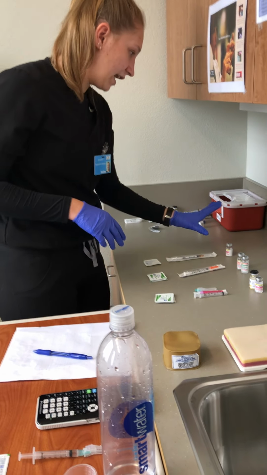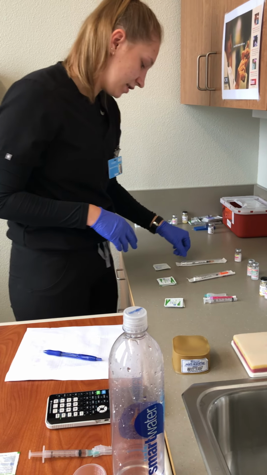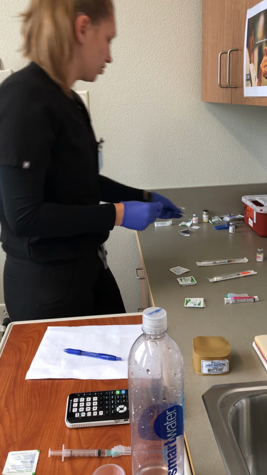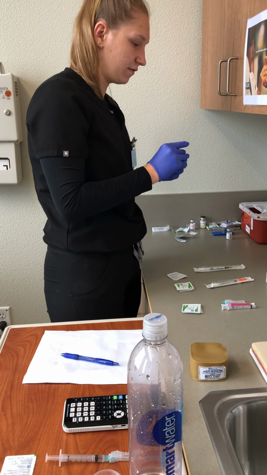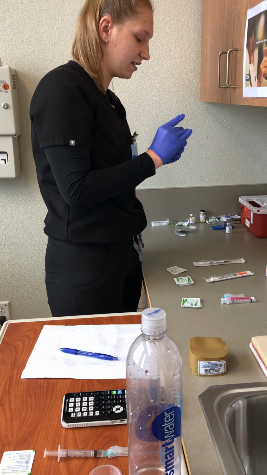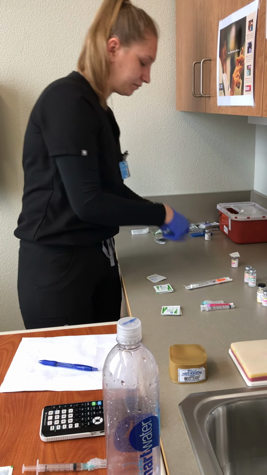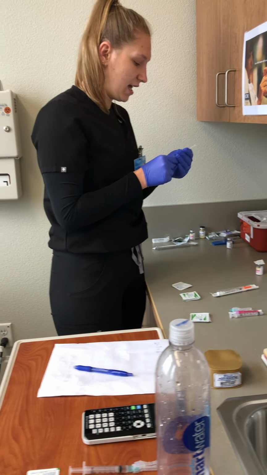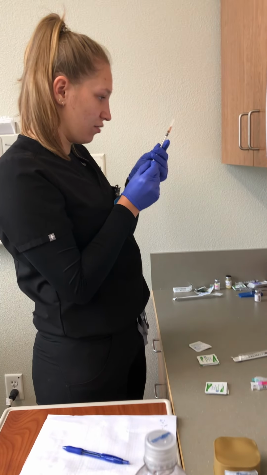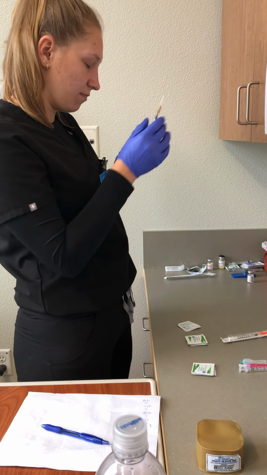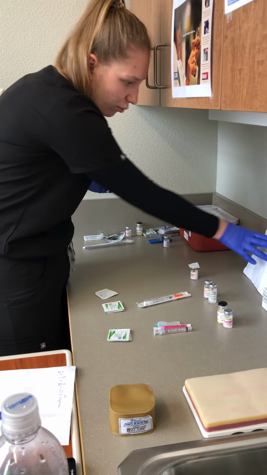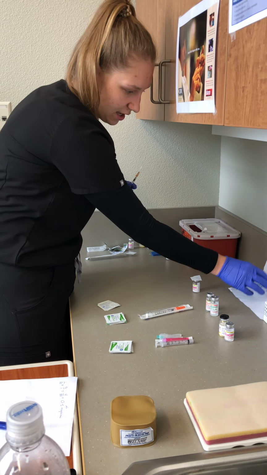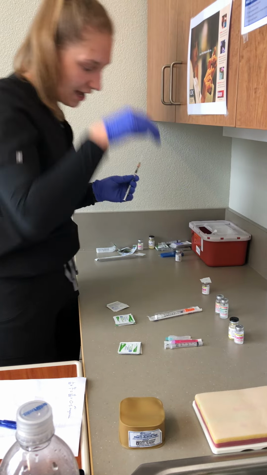Okay, so now I'm going to go ahead and prepare my tuberculosis test. I'm going to swab clean the top for 20 seconds, or 10 to 15 seconds. I'm going to leave that on there. I'm going to prepare my syringe. I'm going to be getting 0.1 milliliters because I've checked on here. I need 0.1 is my order, and I have available 0.1. So I'm going to go ahead and draw that up, and I didn't have to do any math for that one.